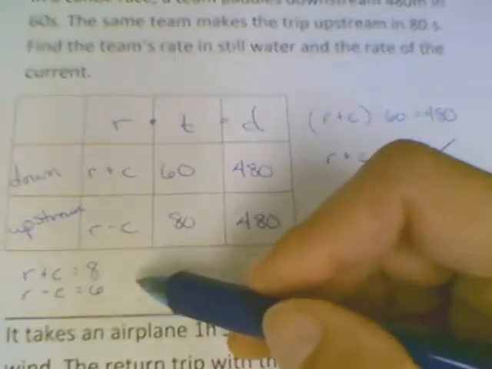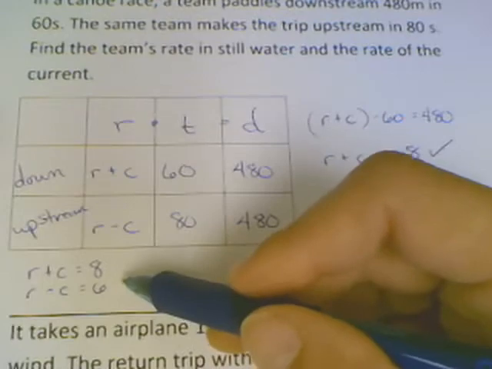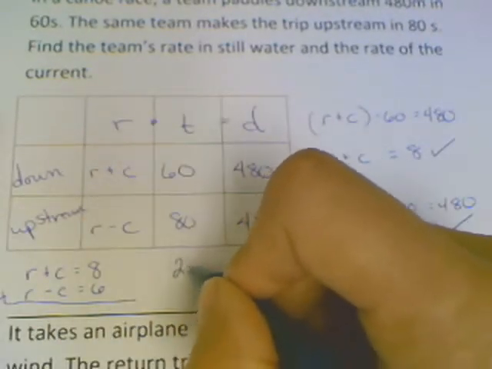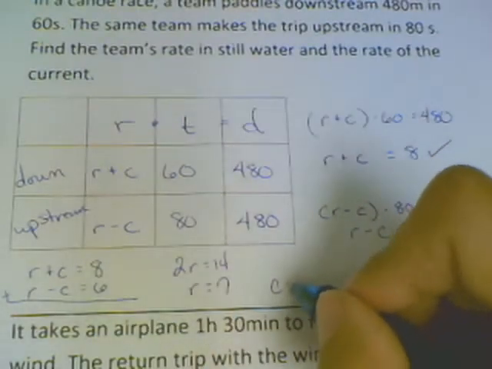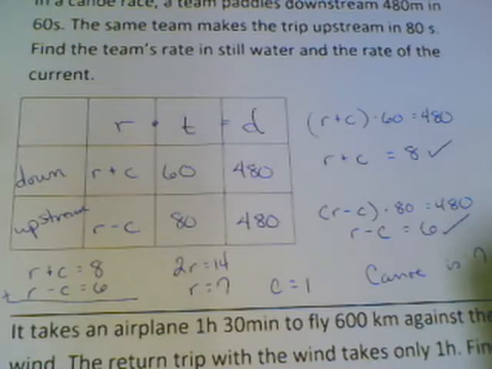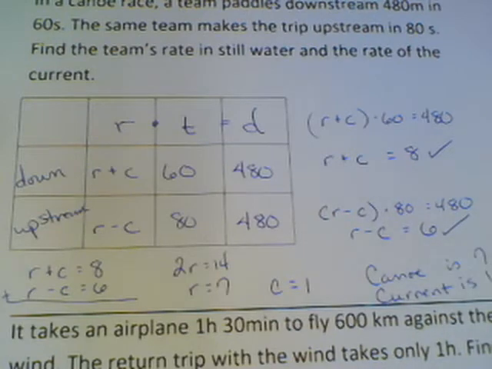This setup is perfect for the addition method of solving a system of equations. If I add the two equations together, I'm going to get that 2R equals 14. So R must be 7. If R is 7, plug it back into one of these, I'm going to figure out that C must be 1. So the rate of the canoe in still water is 7 meters per second, and the rate of the water current is 1 meter per second.